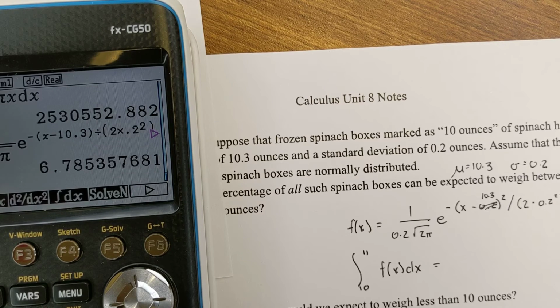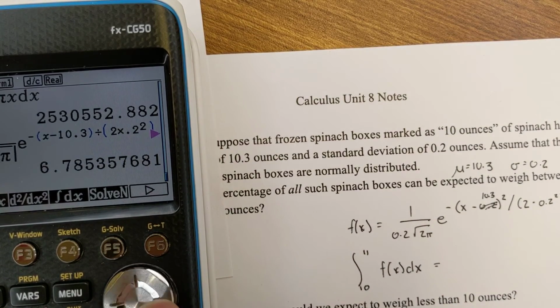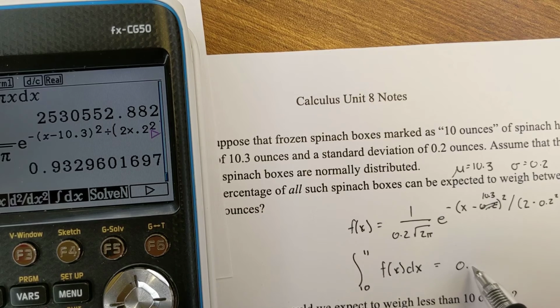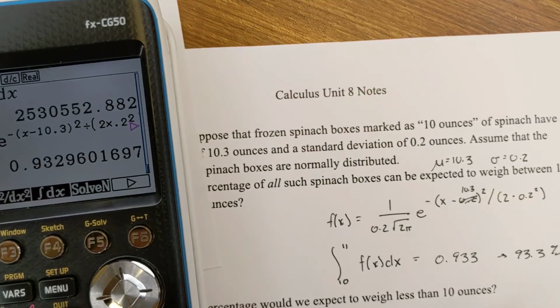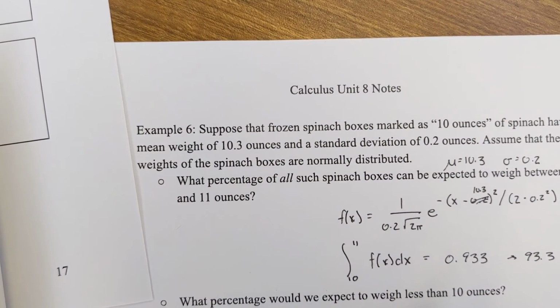Oops, lost a squared, should be squared right there. There we go. So you do all that math and this comes out to be 0.933. So there's a 93.3% chance that the weight is between 10 and 11 ounces.